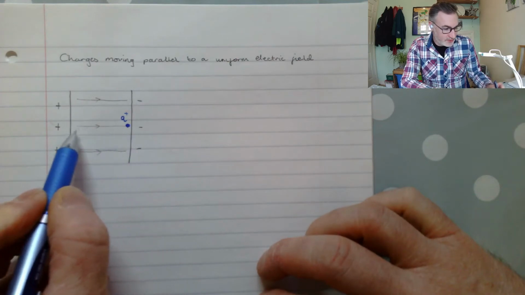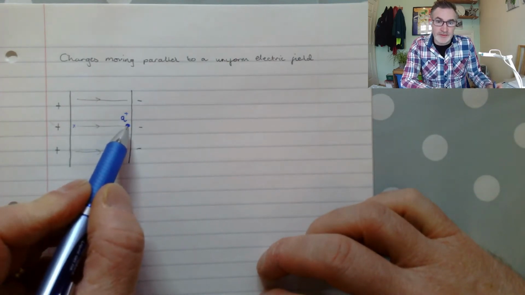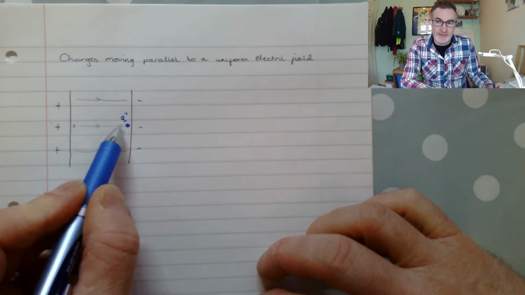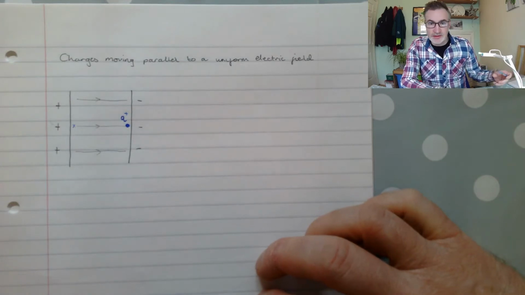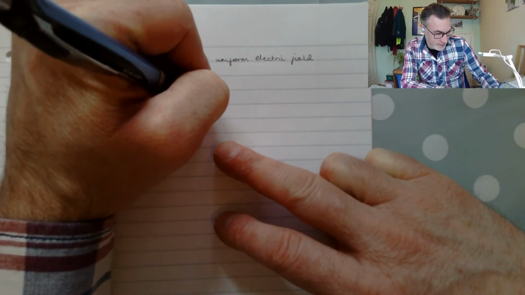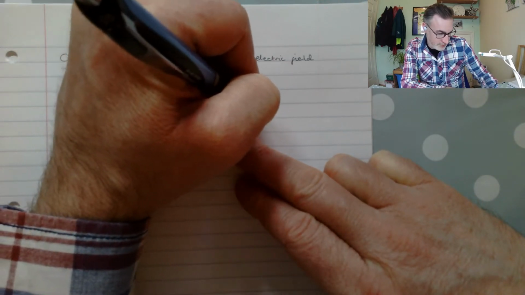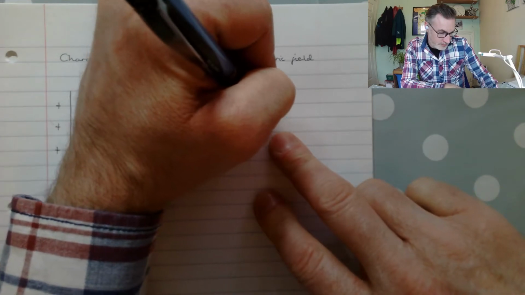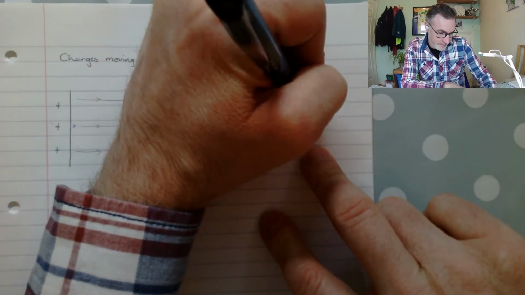But if we want to move it over to say here, then we have to apply a force to do that, and we have to do work on it. So to move the charge, work needs to be done.